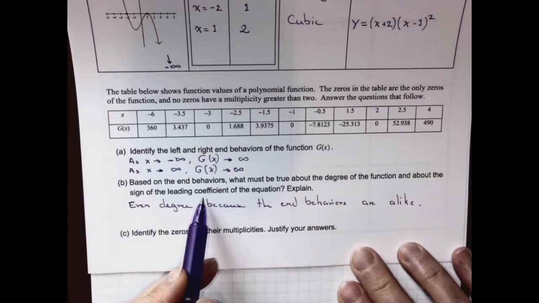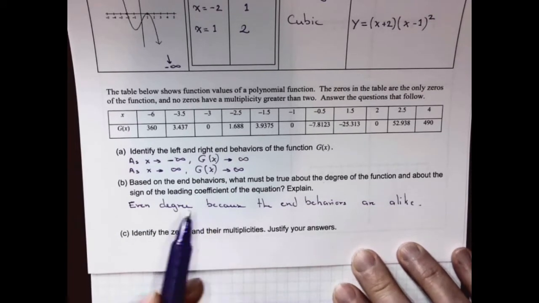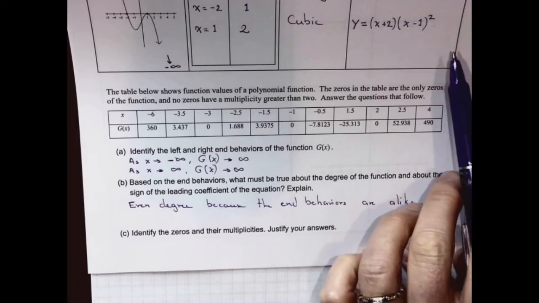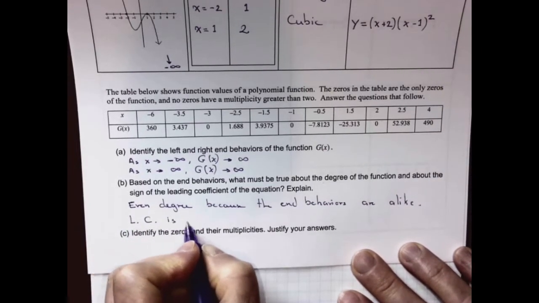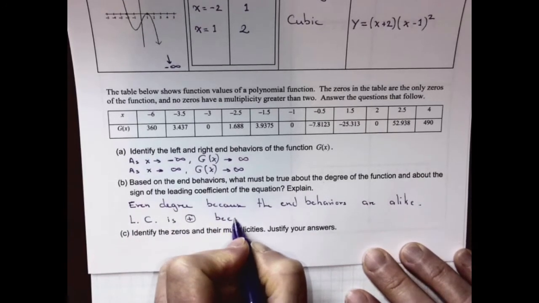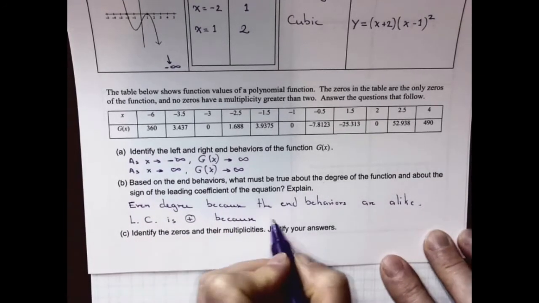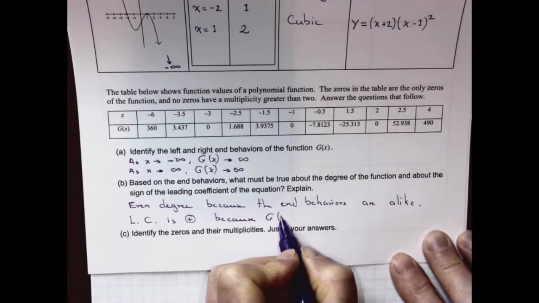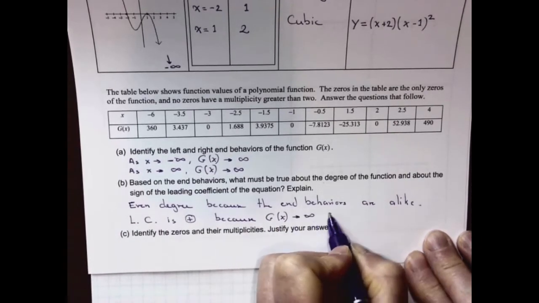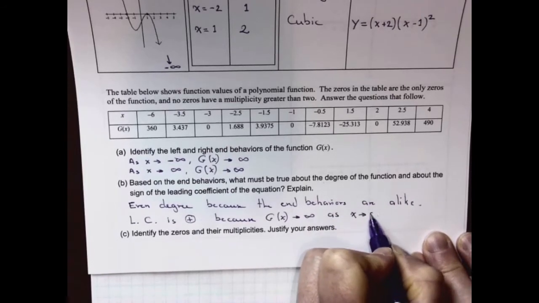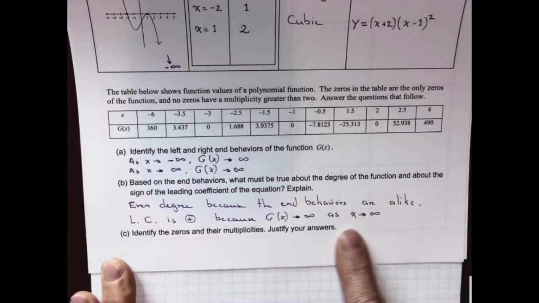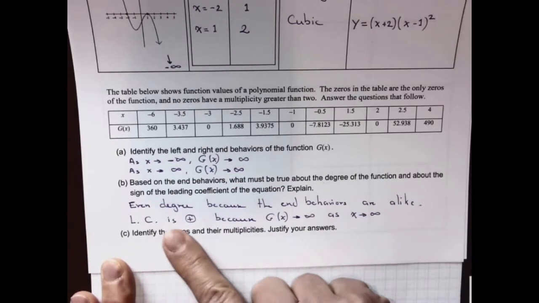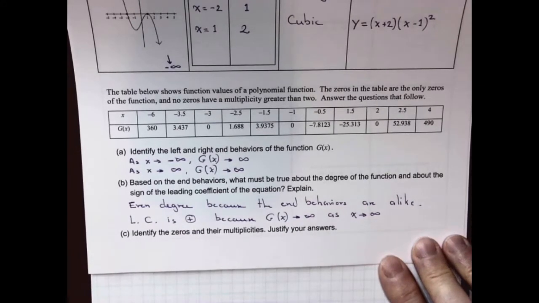And the leading coefficient, what do we know about the leading coefficient? Well, the right-hand side seems to be going up to positive infinity. Therefore, the leading coefficient is positive because g of x goes to positive infinity as x goes to positive infinity. So as we're moving towards the right is what that means. G of x is going to positive infinity, so the leading coefficient has to be positive. All right? So we answered the question and we explained.